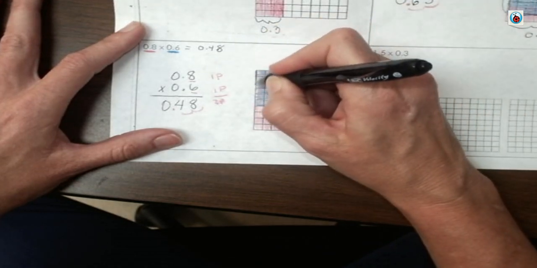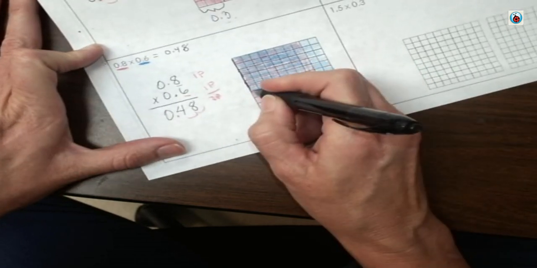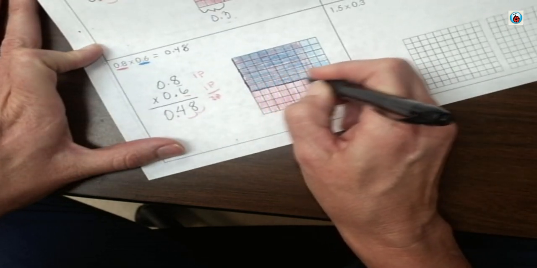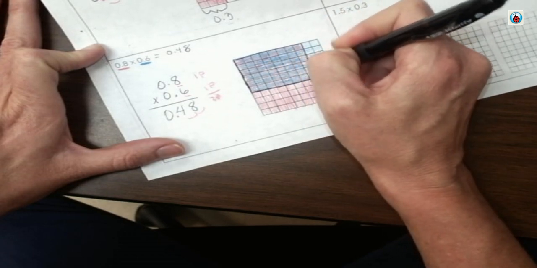This portion right here tells us how many there are if we had 8/10 and we came back and took out 6/10 of those sets. Okay, 8/10 times 6/10. It's right here.